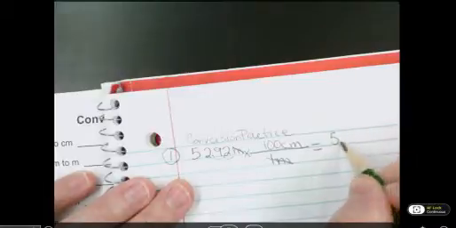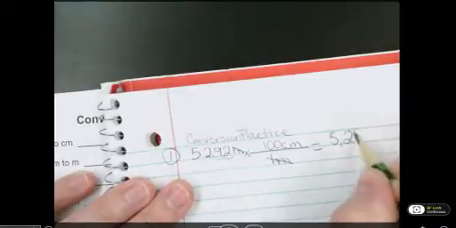So the answer to the first one is 5,292 centimeters. Let's look at the next one.